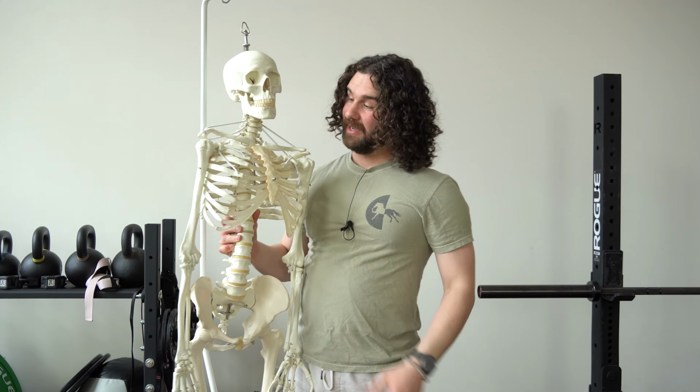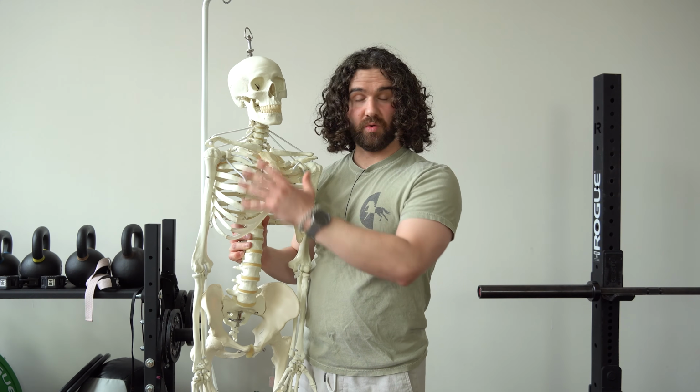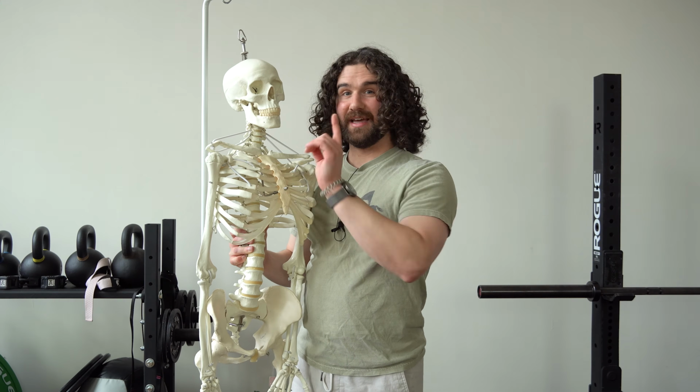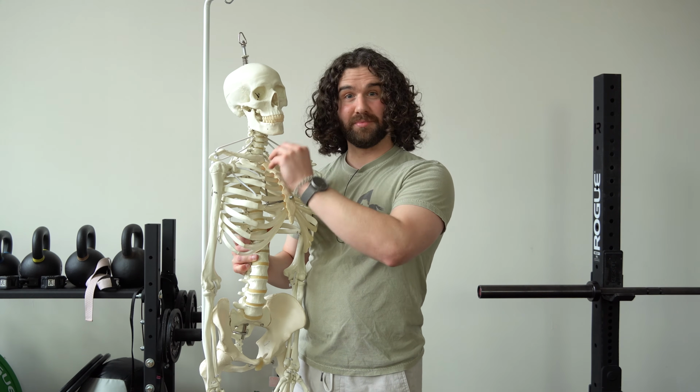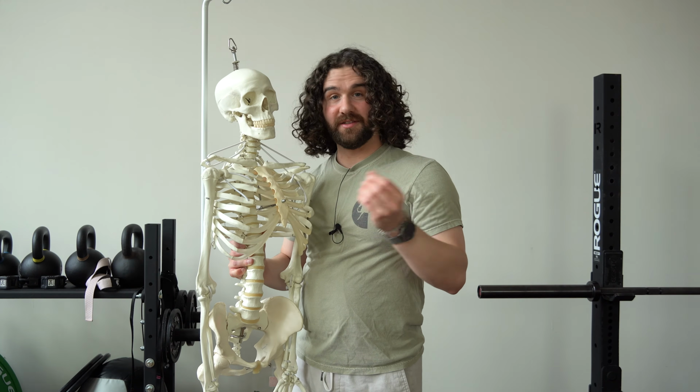In this case, we don't actually get any expansion or shape change within the rib cage, and a lot of times we just reinforce this pattern of activation that caused the compressed chest and the uneven chest in the first place.